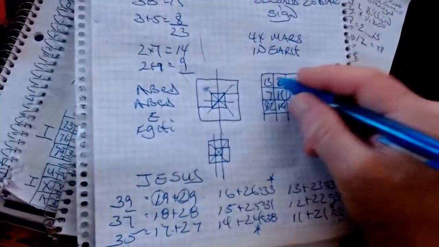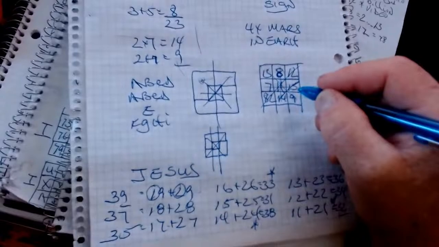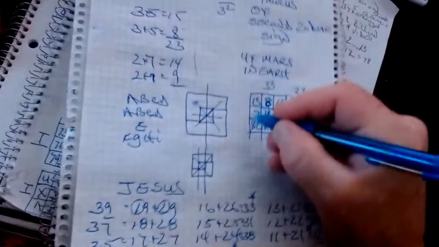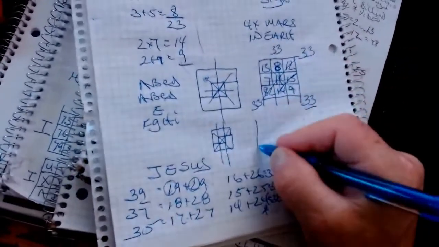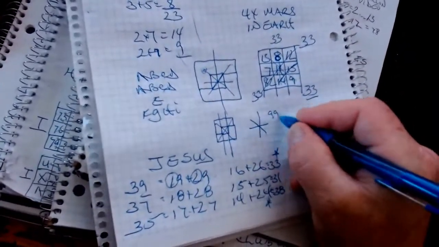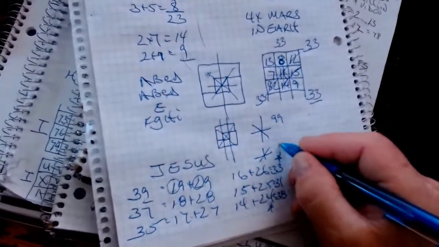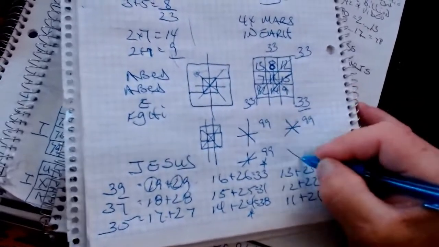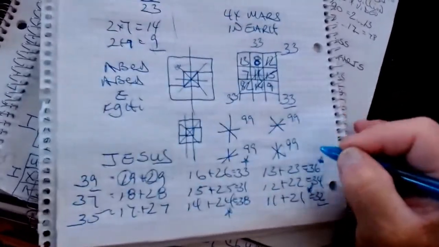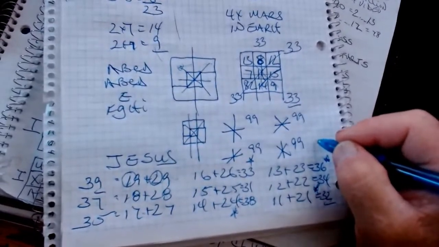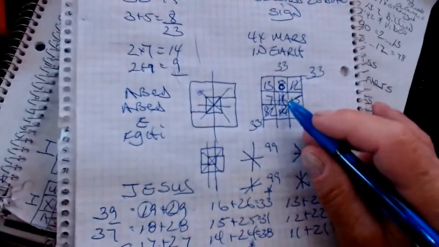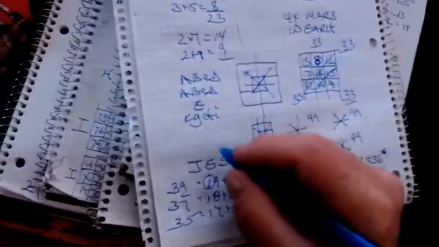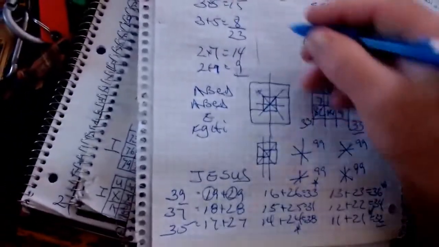So when I add up these numbers in the star system fashion, I will end up with 33 and 33 and 33 and 33. So if I want to use this star, it'll be 99. If I want to use this star, it'll be 99. If I wanted to use this star, it'll be 99. And if I want to use this star, it'll be 99. Now, if I wanted to remove and not count the center and just take the two corners, I'm going to see if I can do this again over here.